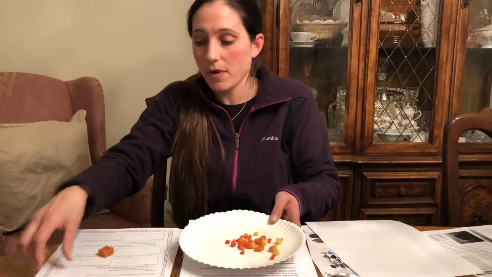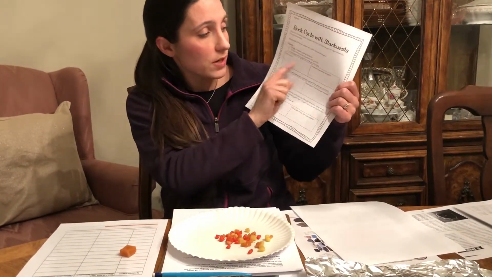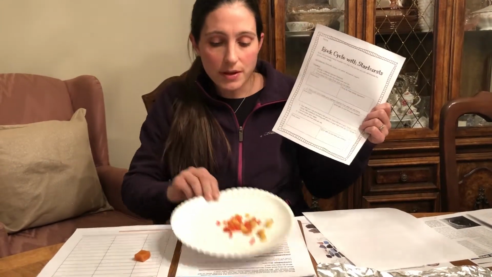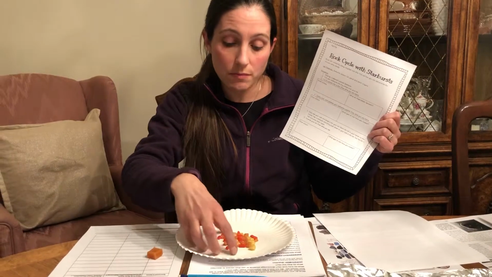And so we're going to have them on their lab sheet then record what they see. So they'll draw little pictures, and we're going to say, what do these represent? And we're going to tell them this represents sediment. So the sediment are the pieces of rock, what's inside of a rock, and this will be what forms our rock structure.